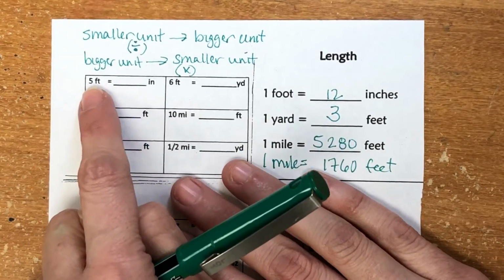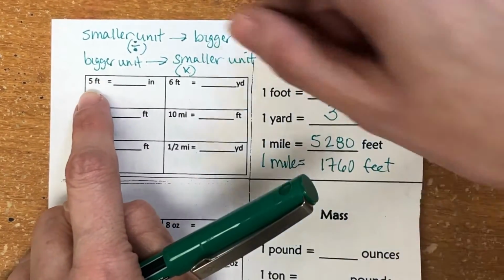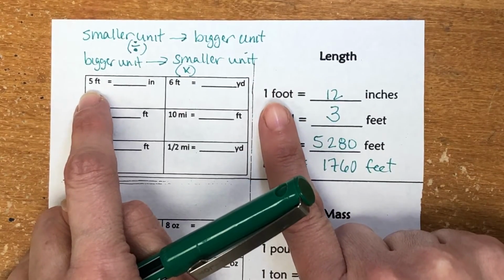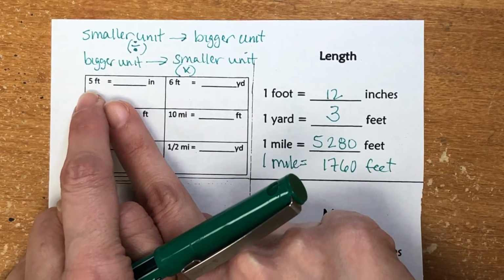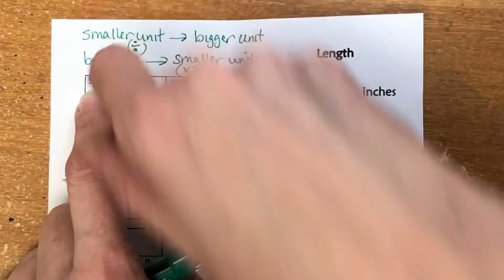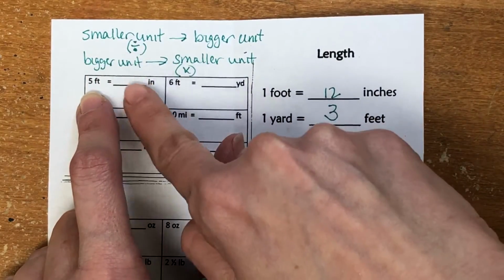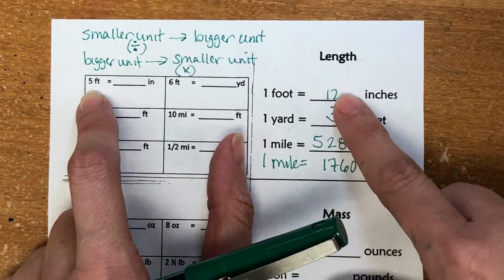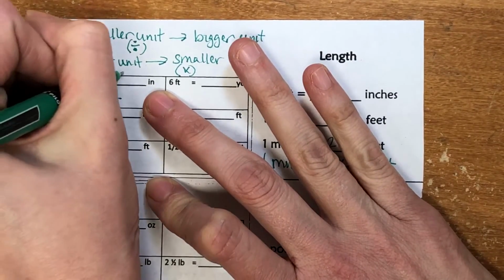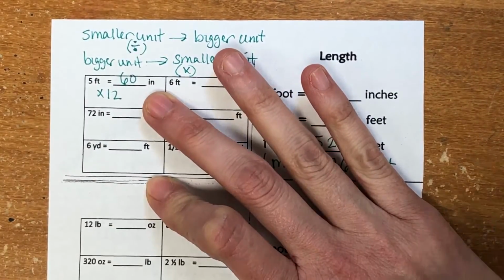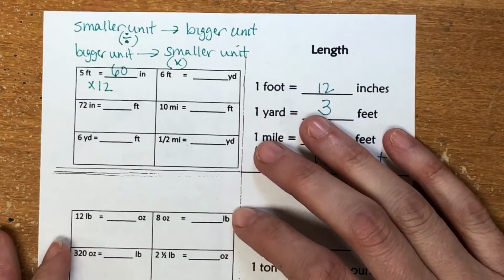So I wanna go from 5 feet to inches. 5 feet, how many inches is 5 feet? Okay, look at your conversions, 1 foot is 12 inches. So since I'm going from feet to inches, and feet is bigger than an inch, I'm going from bigger to smaller, I'm gonna multiply by 12, okay? So I'm gonna multiply 5 times 12, and that's gonna give me 60. So 5 feet equals 60 inches.